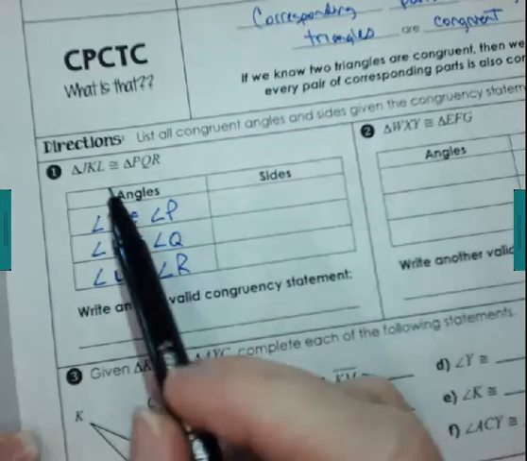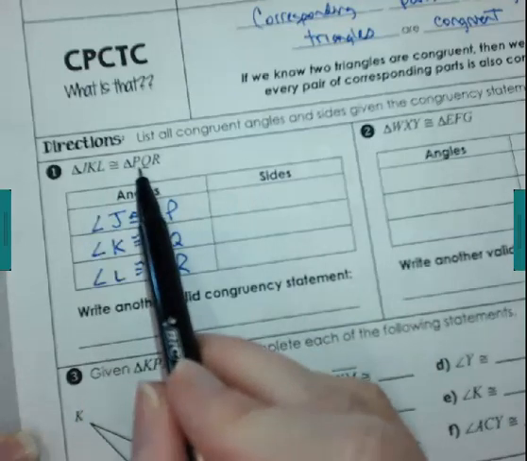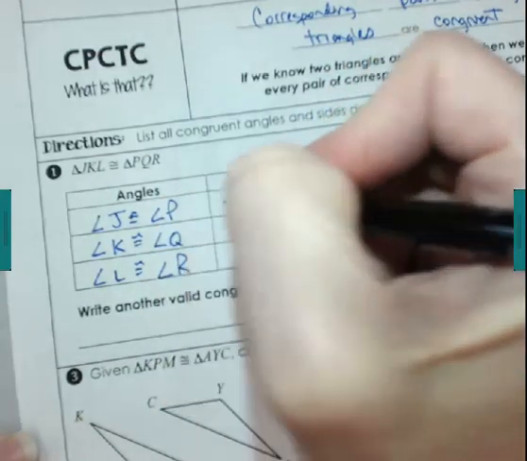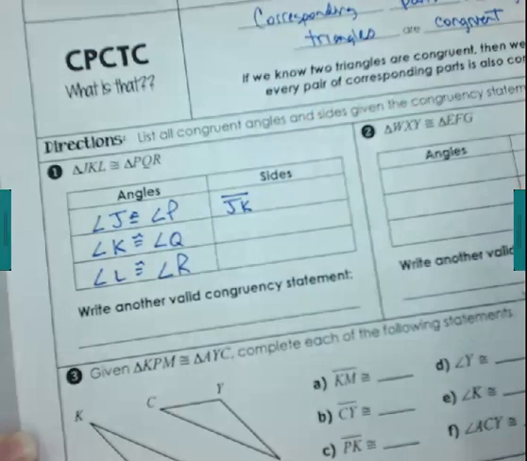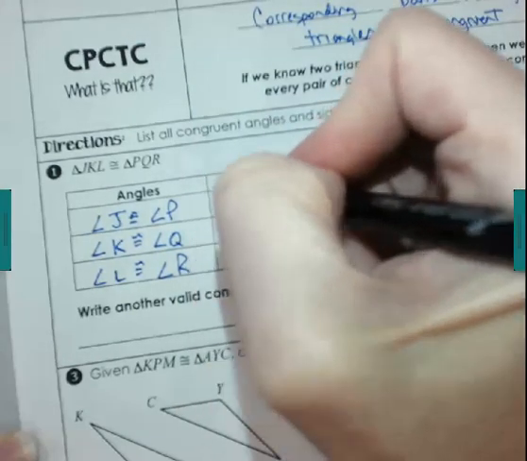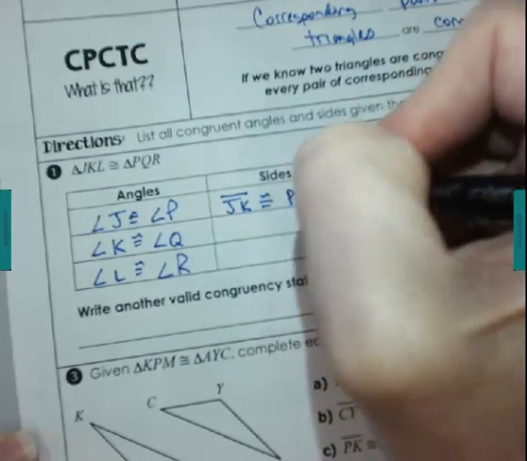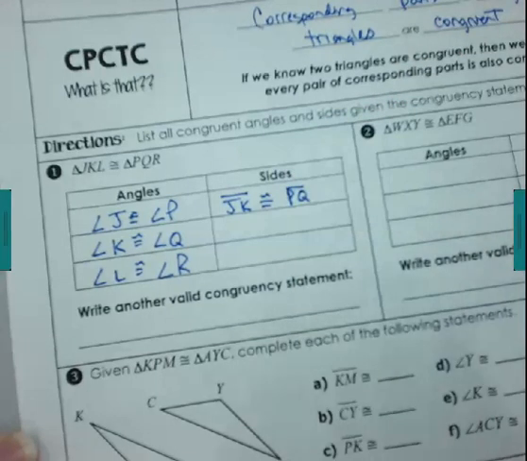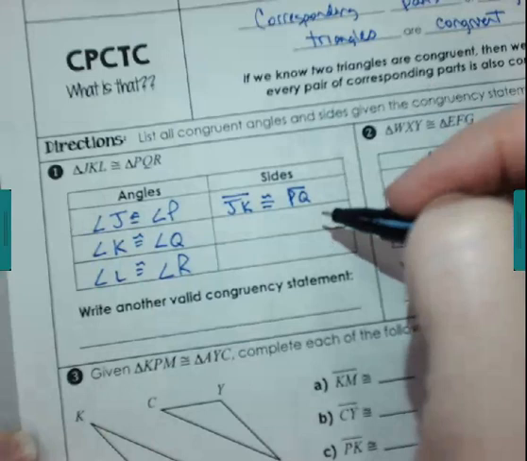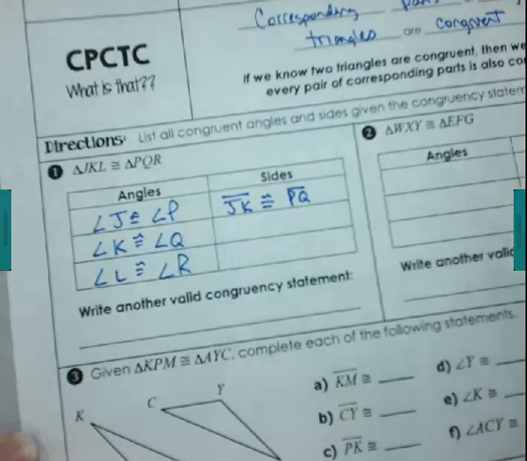I also need to look at the sides. JK, and I'm going to put a line above it, because we're talking about a line segment, is congruent to PQ. I'm looking at the position of these letters within each written set of letters.